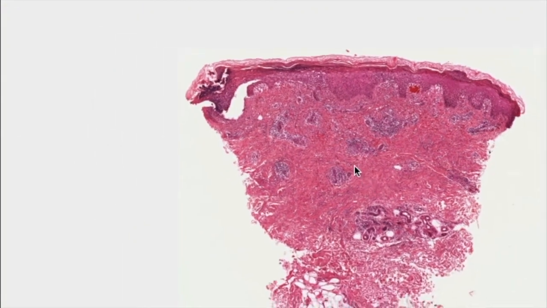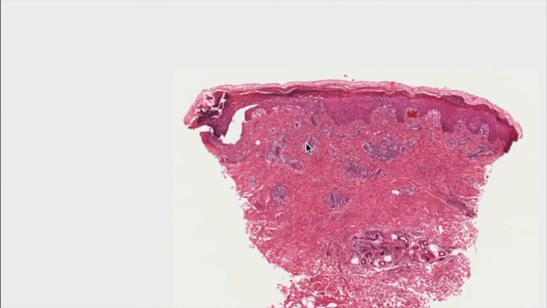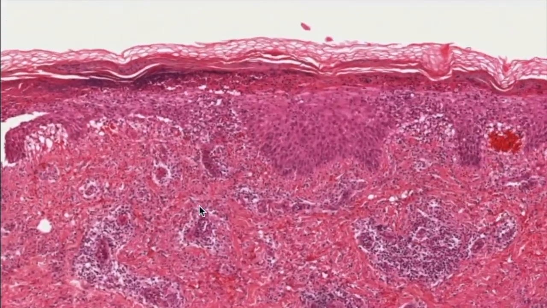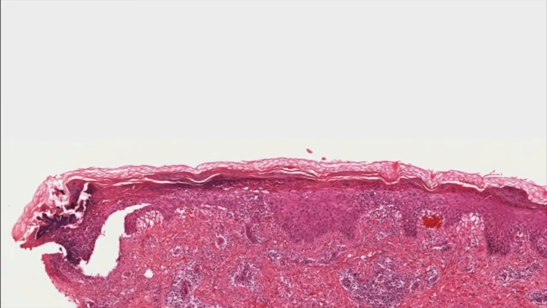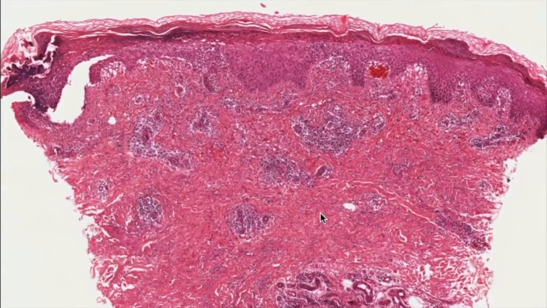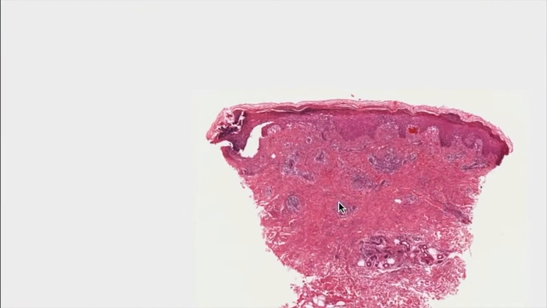So in this case, the clues are that you have a scaly lesion. Like we said, we have a little bit of thickening of the corneal layer, we have a vascular interface, and we have superficial, deep, and periacrine inflammation. Very nice example of PLEVA.